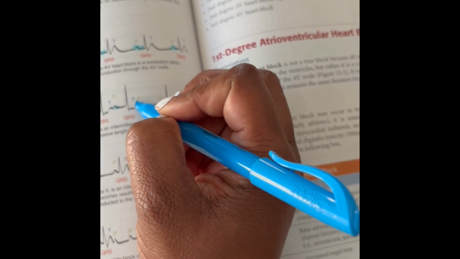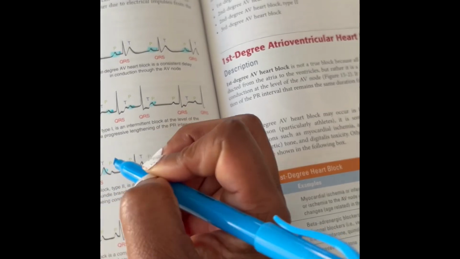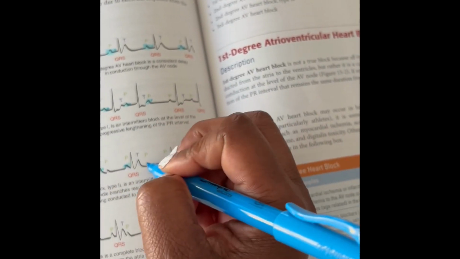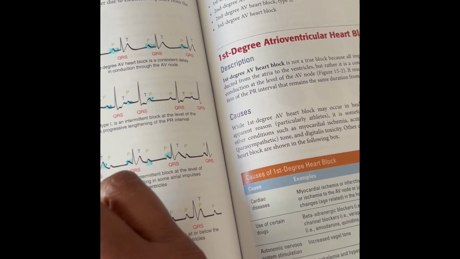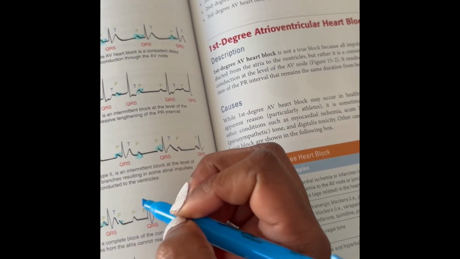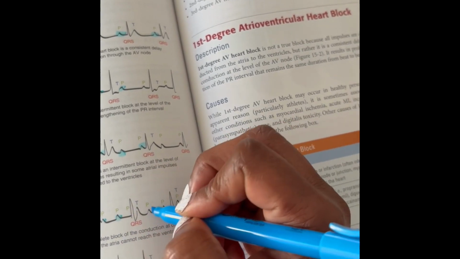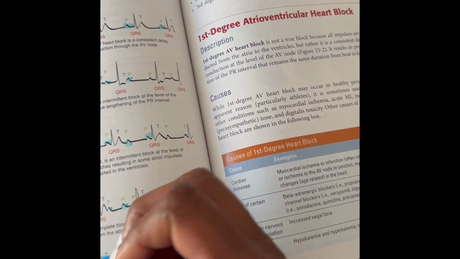And as I'm going through them, I won't do all of them. Oops, sorry, I did one T. Remember that the P wave initiates the atrial contraction. So I call them atrial atoms. We're gonna name them Atom, right?